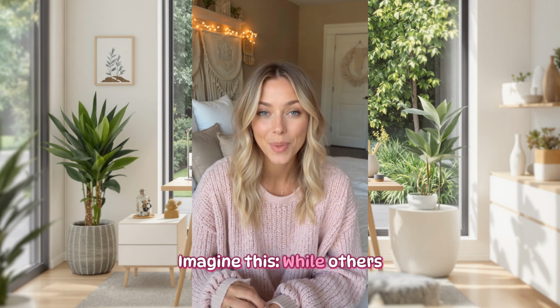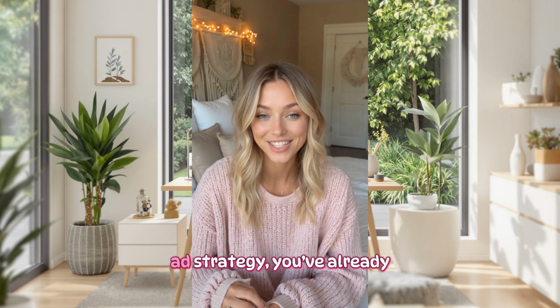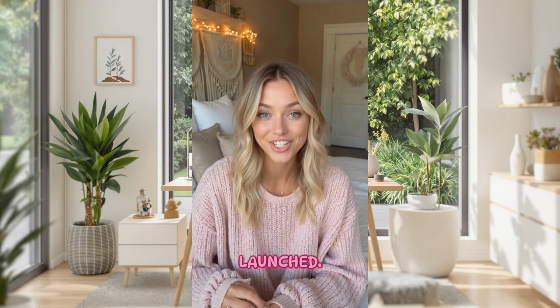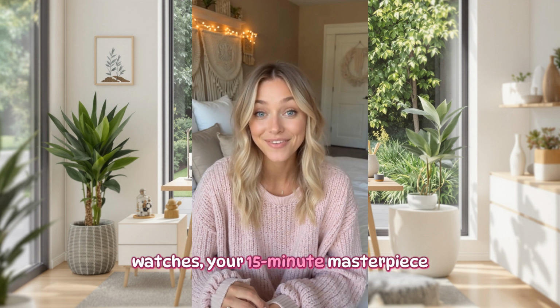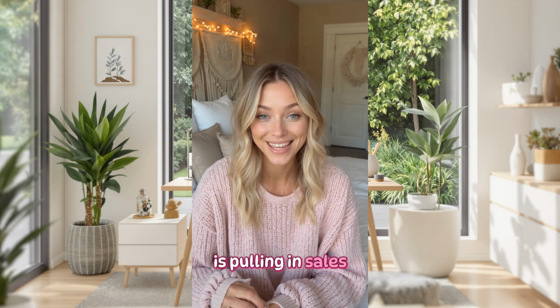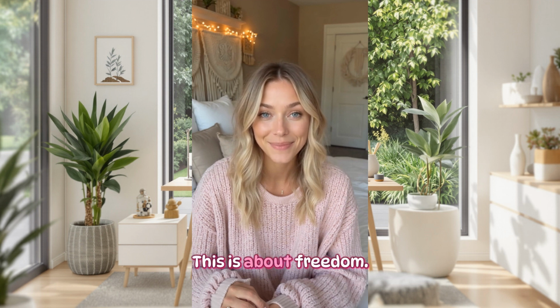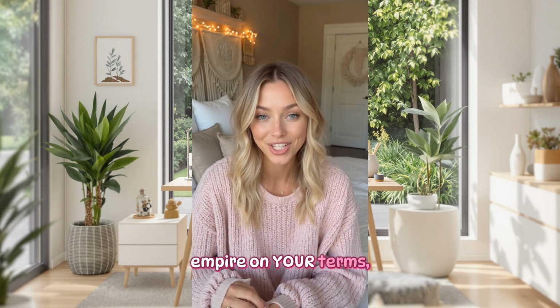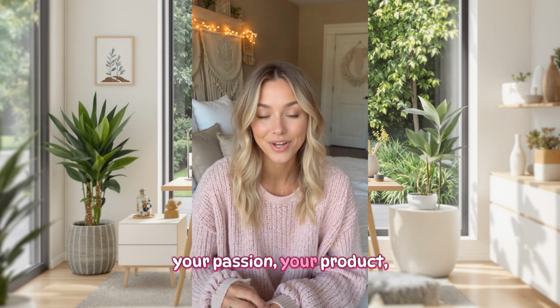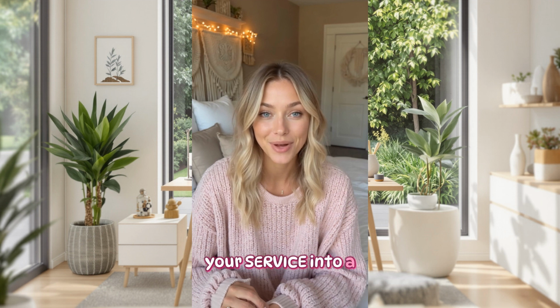Shift to slightly more serious, deeply inspiring tone. Imagine this. While others are still debating their ad strategy, you've already launched. While others are burning cash on ads nobody watches, your 15-minute masterpiece is pulling in sales on autopilot. This is about freedom. Freedom from wasted time, freedom from wasted money, freedom to build your empire on your terms, leveraging the most powerful attention engine on the planet. This is about turning your passion, your product, your service into a machine that prints opportunity while you sleep.